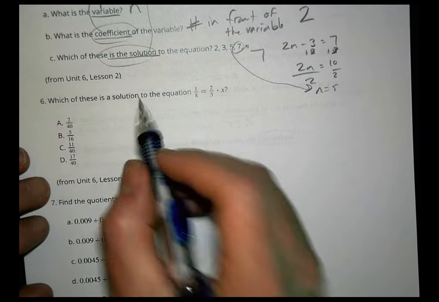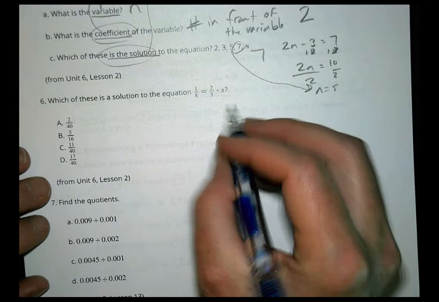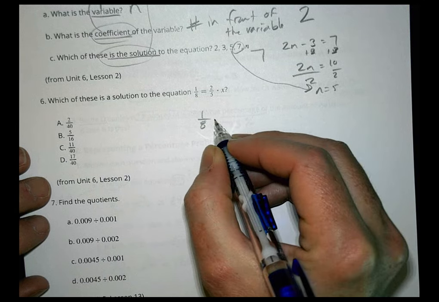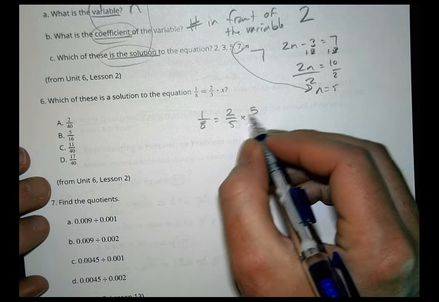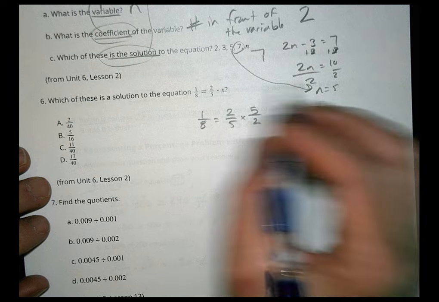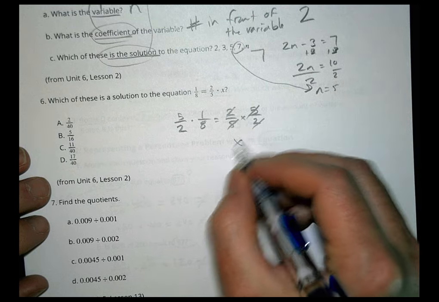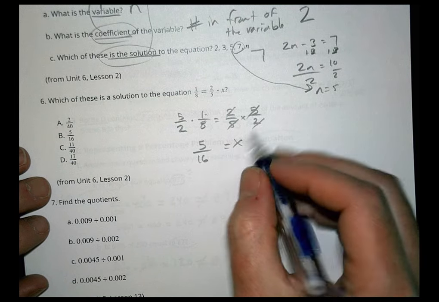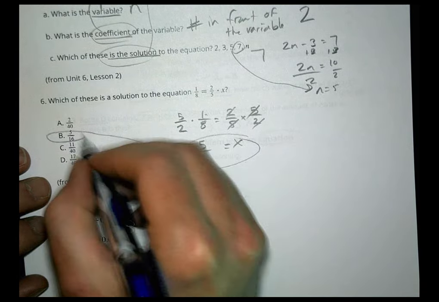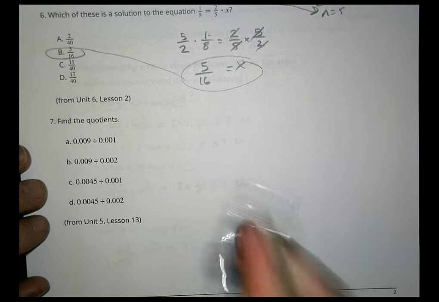Alright, number 6. Which of these is the solution to 1/8 equals 2/5 times x? Okay, so let's write this out here. This is 1/8 equals 2/5 x. To get this to go over there, I'm going to multiply by the reciprocal or divide by 2/5, whichever way you want to think about it. We're going to eliminate that and only have x over here. And this becomes 5 times 1 is 5, 2 times 8 is 16, and we have 5/16, which I see right here in B. None of those other ones are going to be anything like that. So I'm going to leave it there. Usually if it says all, there's going to be more than one. This one doesn't.